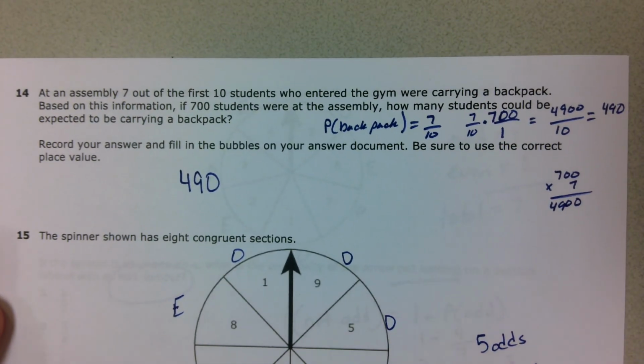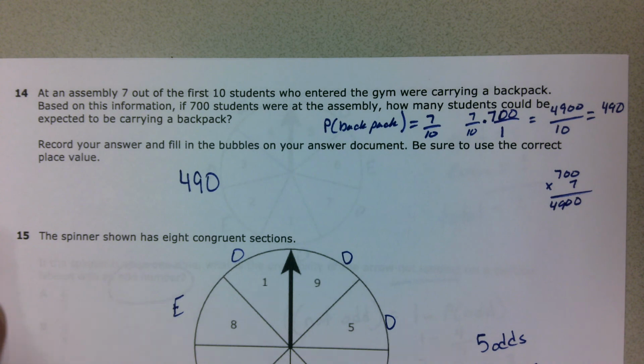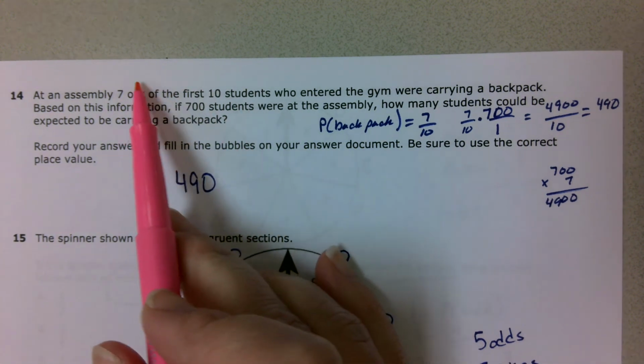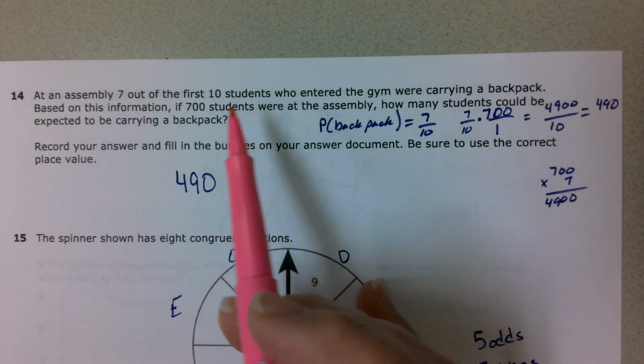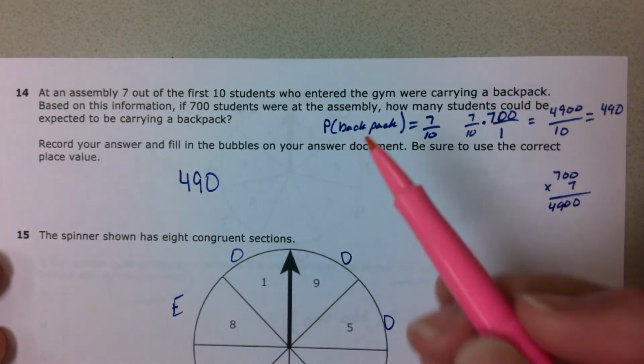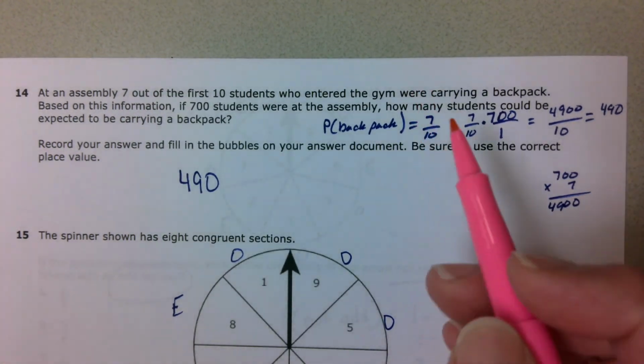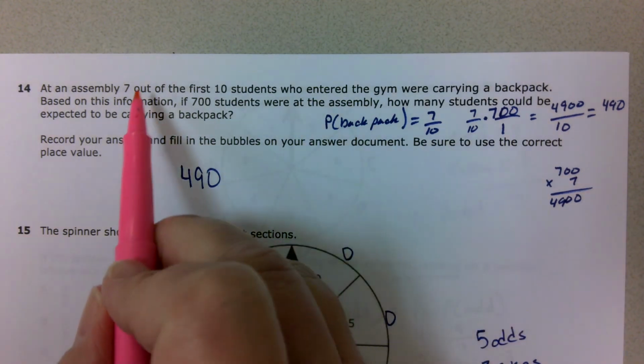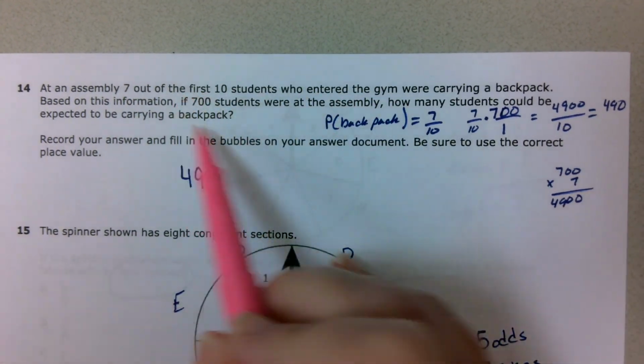Number 14, at an assembly, 7 out of the first 10 students who entered the gym were carrying a backpack. Based on this information, if 700 students were at the assembly, how many students could be expected to be carrying a backpack? So when we are given this data here, we're going to assume it's always correct, right? We're going to assume, is it likely to be correct? No, but it's going to give us a close estimation on what it would be for those 700 students.